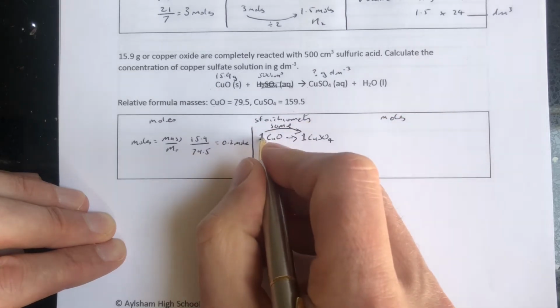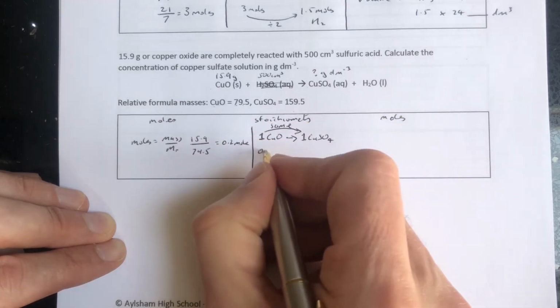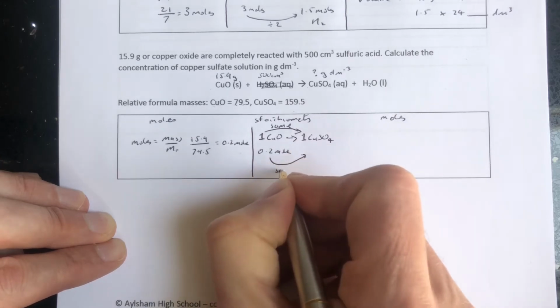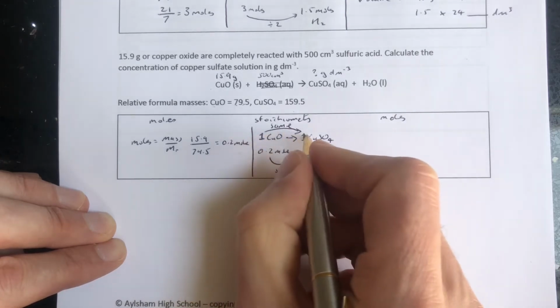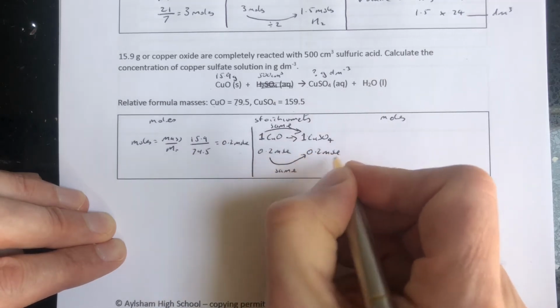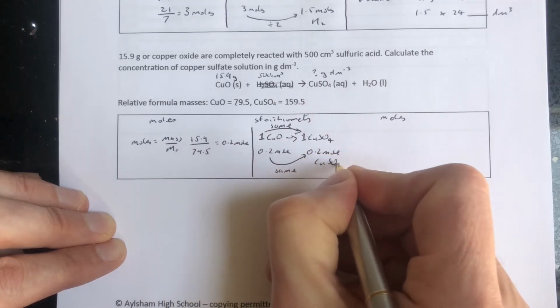Now we don't have 1 mole of copper oxide, we've calculated we've got 0.2 of a mole. So we're going to make the same. Whatever happened to these numbers here has to happen to these numbers down here. 0.2 of a mole copper sulfate.